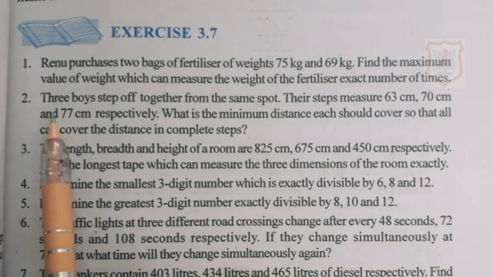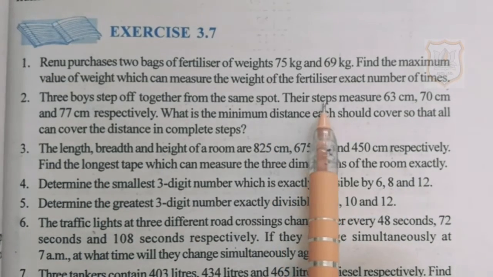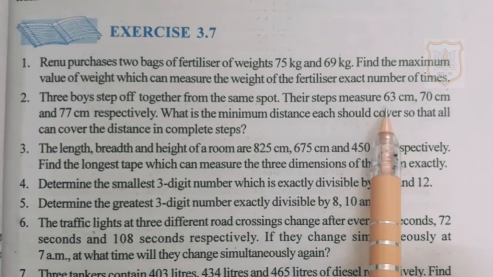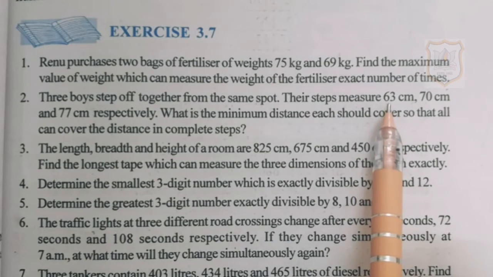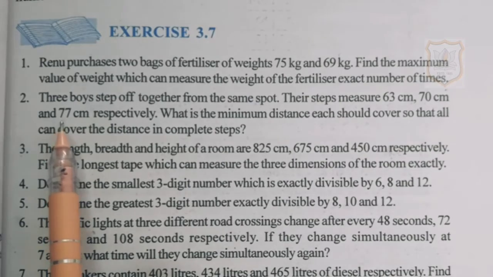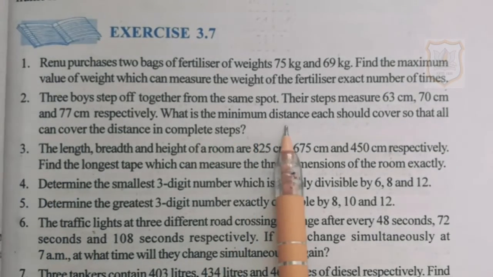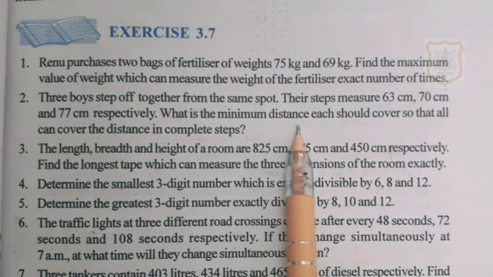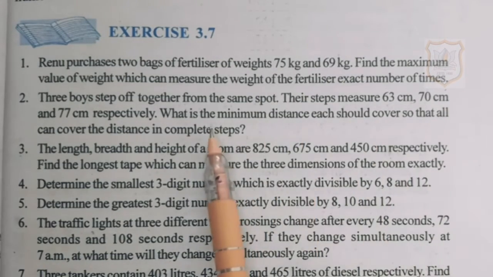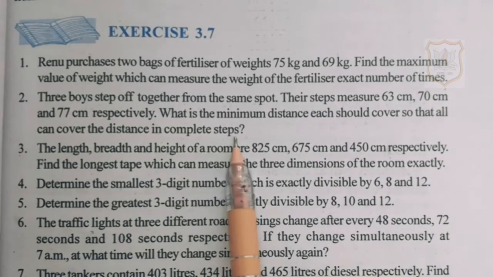3 boys start walking from the same spot, and the measures of the steps: the measure of the step of the first boy is 63 cm, the other is 70 cm and of the third one is 77 cm. We have to find out the minimum distance that all the boys will cover with complete steps.